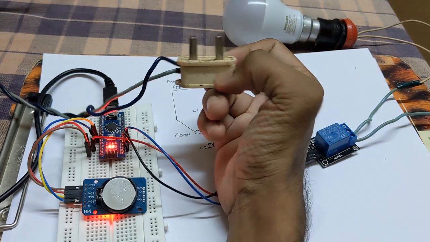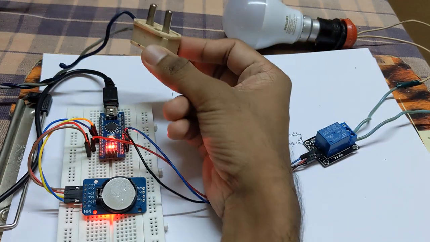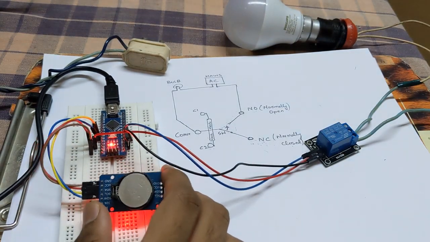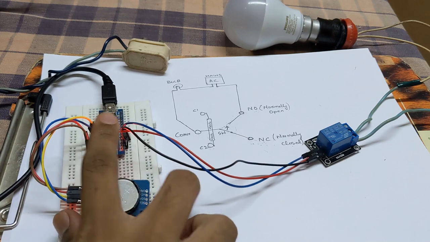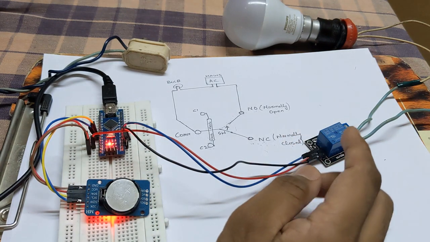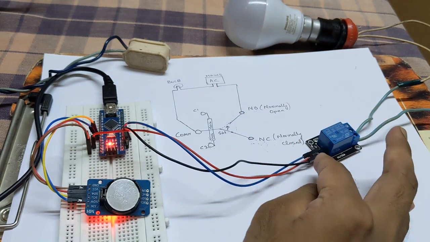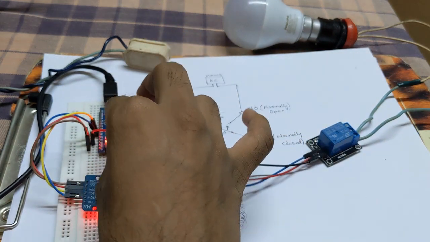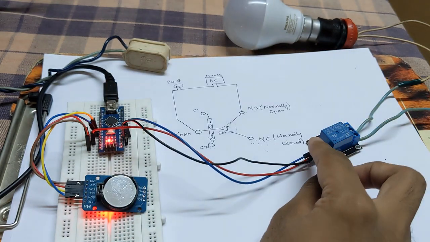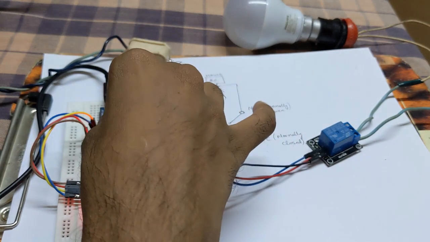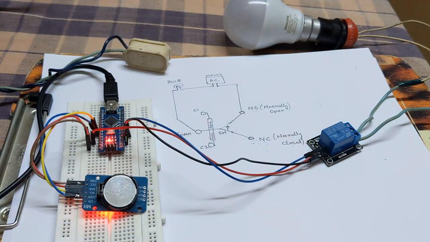I'm connecting the plug to the AC mains supply, and for the time I'm using an RTC for timekeeping, and then an Arduino Nano. The connection between the relay and Nano is simple. We have 5 volt and ground going to the 5 volt and ground of the Arduino Nano, and then we have a signal pin from the relay. That signal pin is going to pin number 3, because we are going to use pin number 3 to trigger the relay to turn it on.